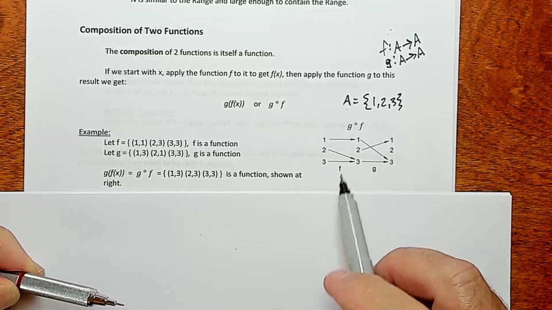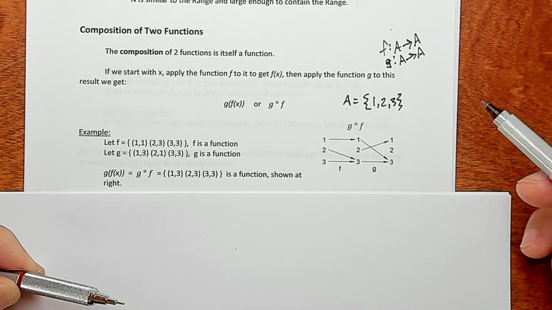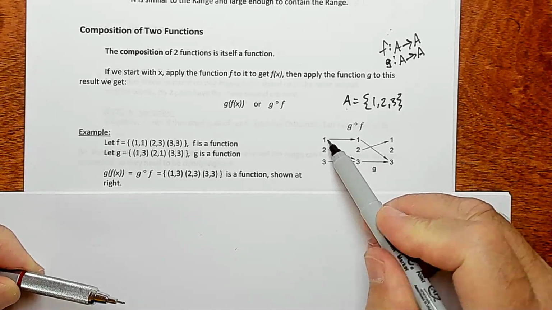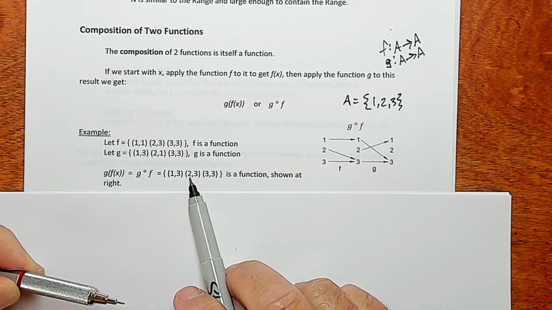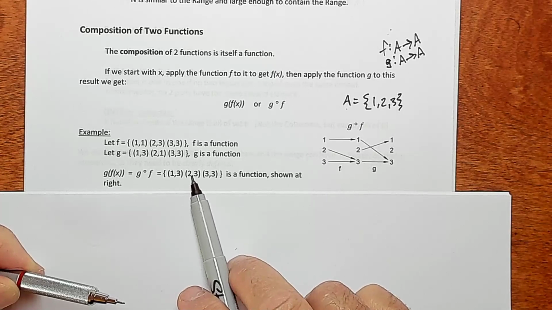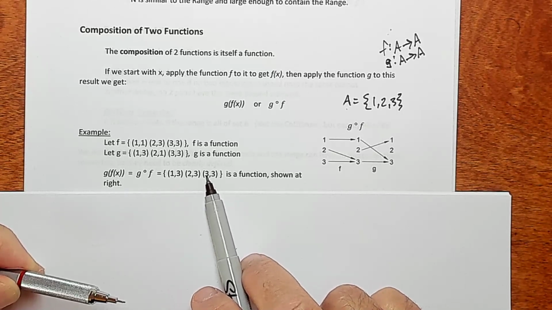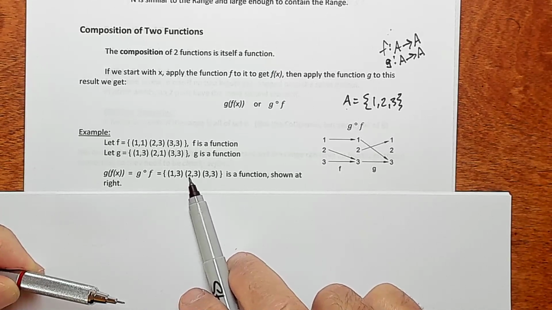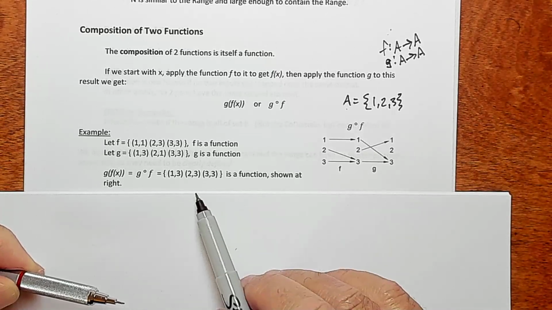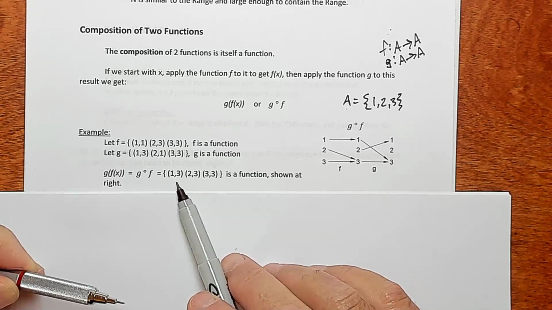What about the composition GF? Is it a function? And it is because it's robust. Every element of the input shows up as some element of some ordered pair. There's a 1 there, there's a 2 there, there's a 3 there. So it knows what to do with 1, 2, and 3. It's robust. And there's only one showing up in here as the first element.